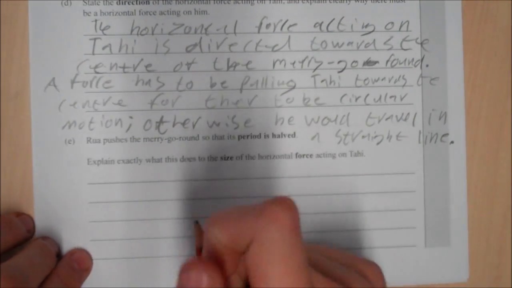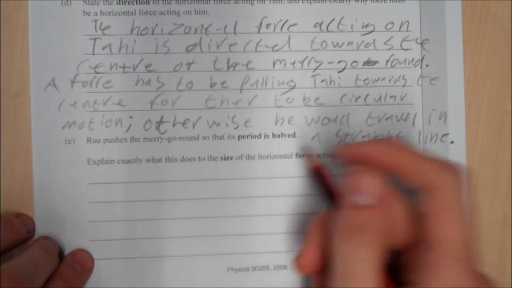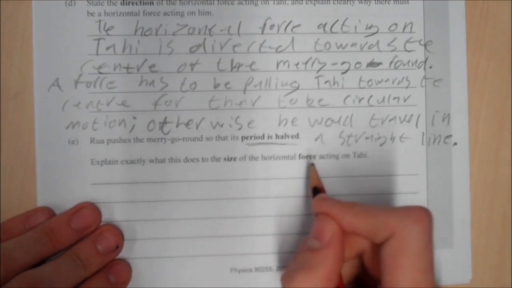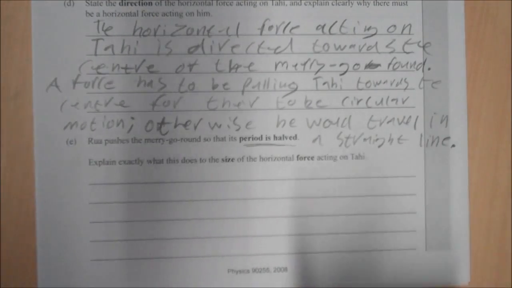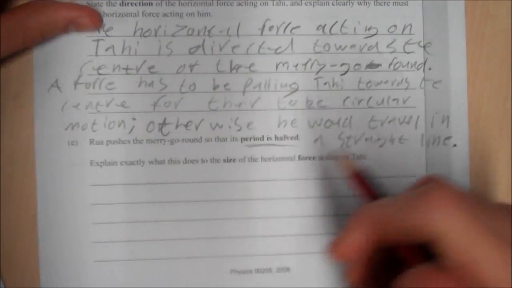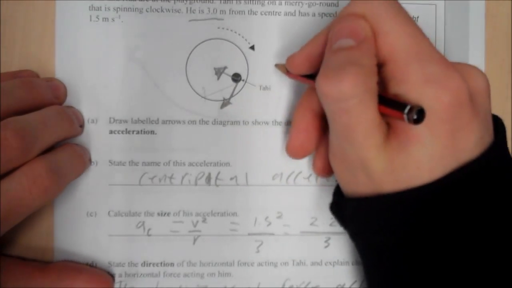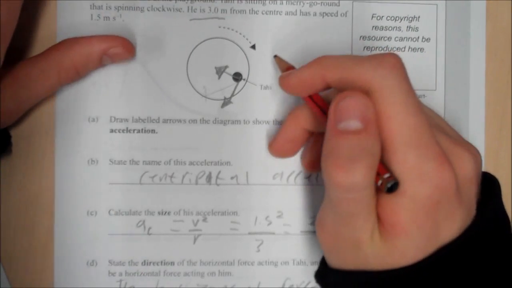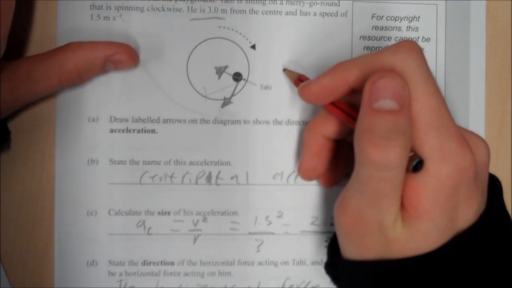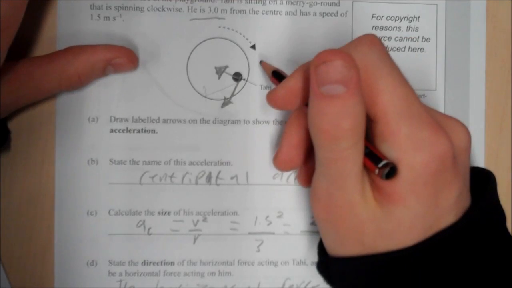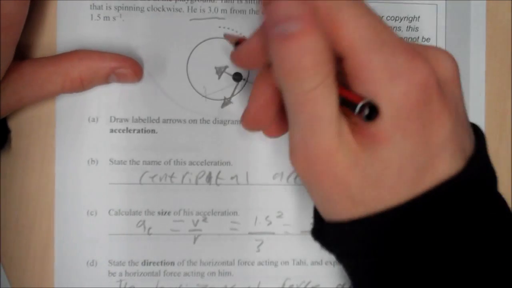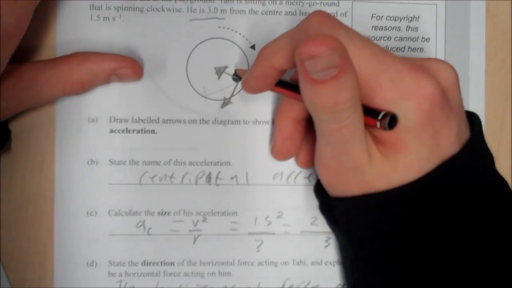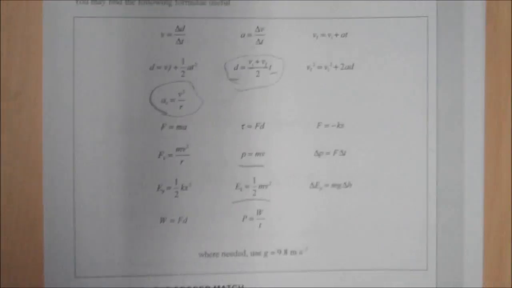Okay. Rua pushes the merry-go-round so that its period is halved. Explain exactly what this does to the size of the horizontal force acting on Tahi. Right, so essentially she's pushing it around, and the period is going to be halved, which means that the velocity is going to double, because I think there's a formula sheet here. Yep.